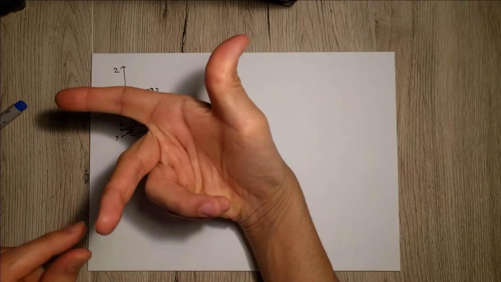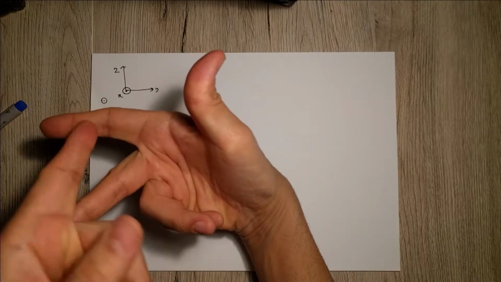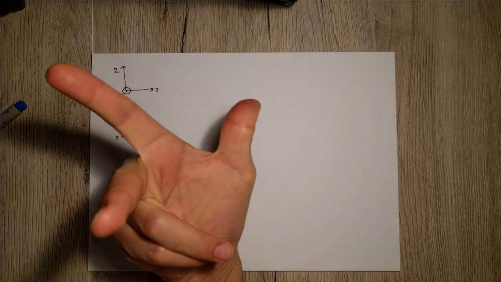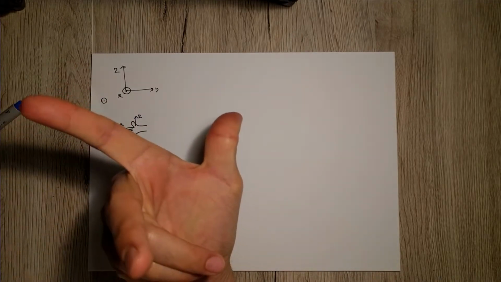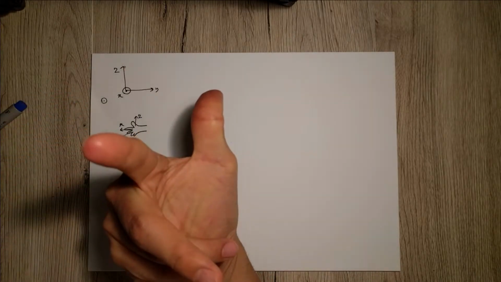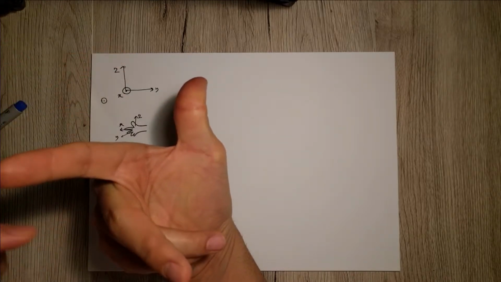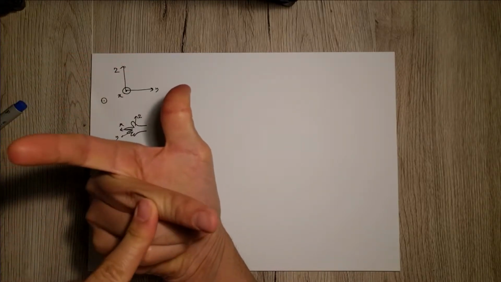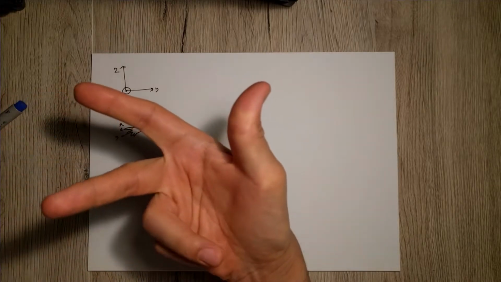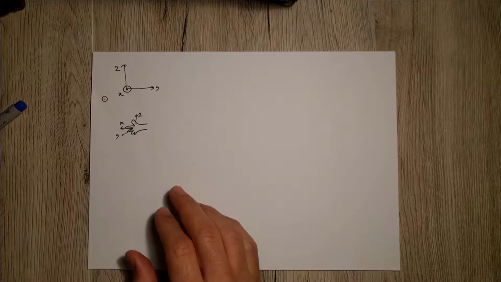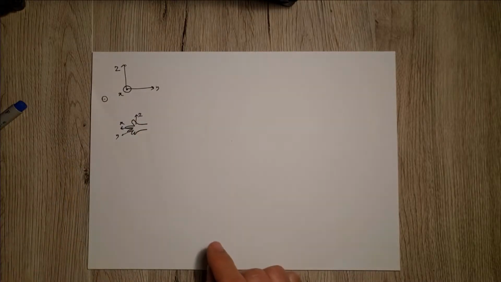This is Y, Z, X. I cannot show you exactly, but something like this. As you can see, X is toward the plane, Z is upward, and Y is in this direction. So this is a right hand notation for finding the orientation of the axes.